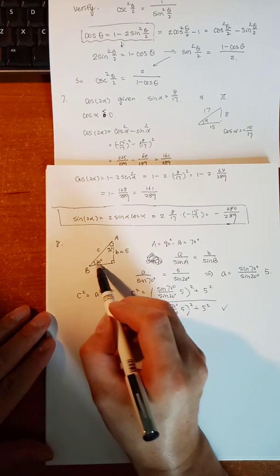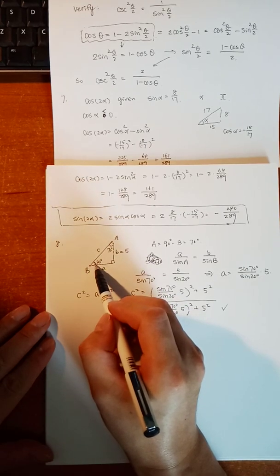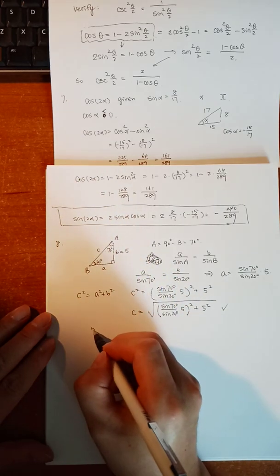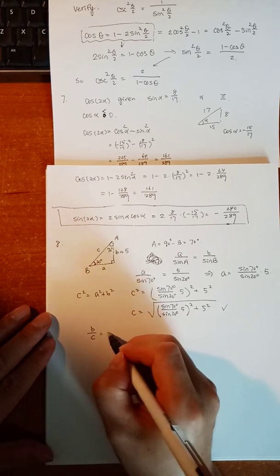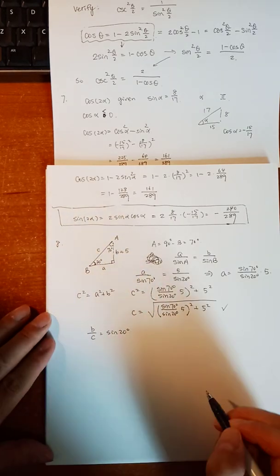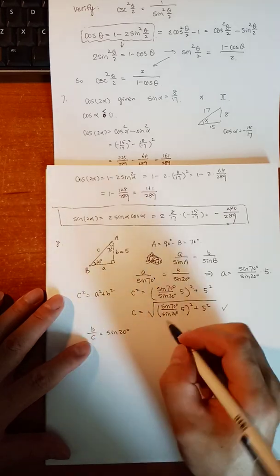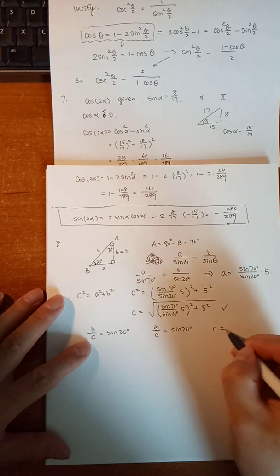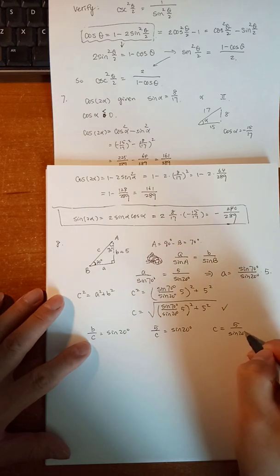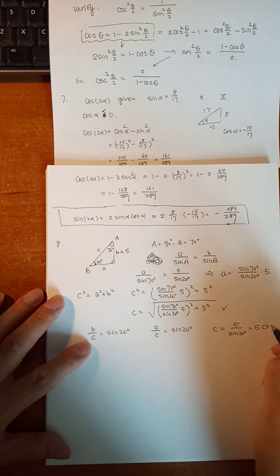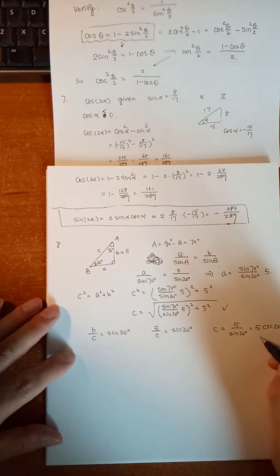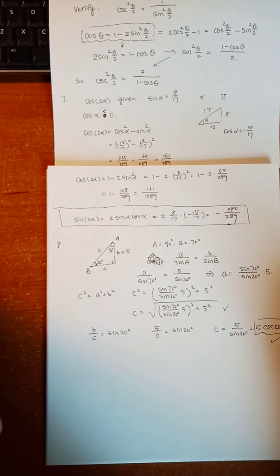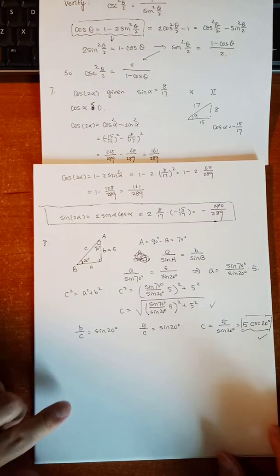Or you can say that B is 20 degrees, and sine is opposite over hypotenuse. So b over c is sine 20 degrees. b is 5, so 5 over c is sine 20 degrees. So c is 5 over sine 20. You can also write it as 5 times cosecant 20. And this is also correct. These two values are actually equal.